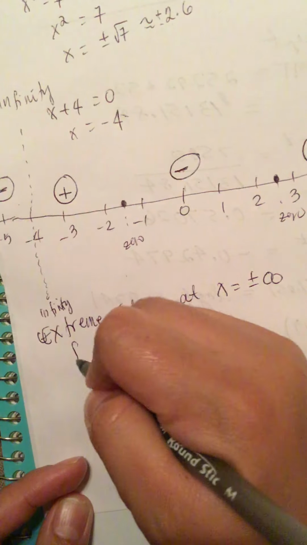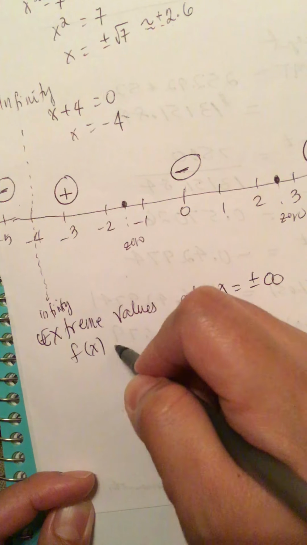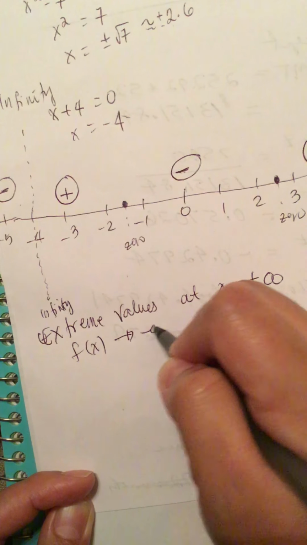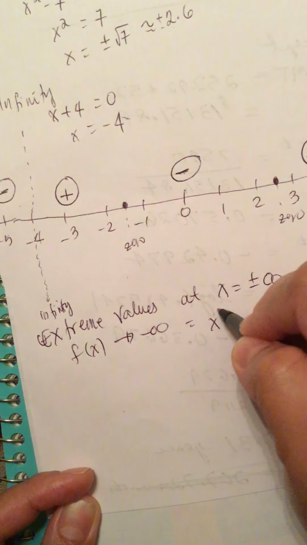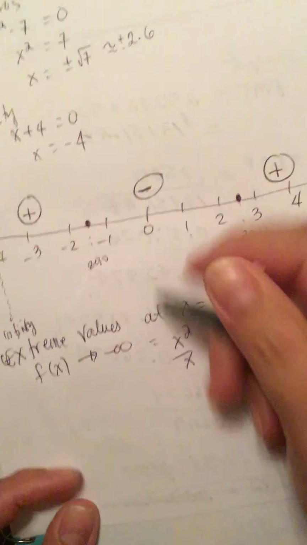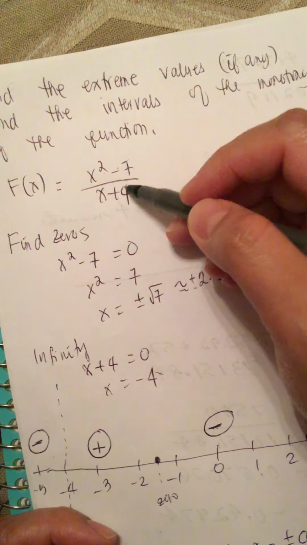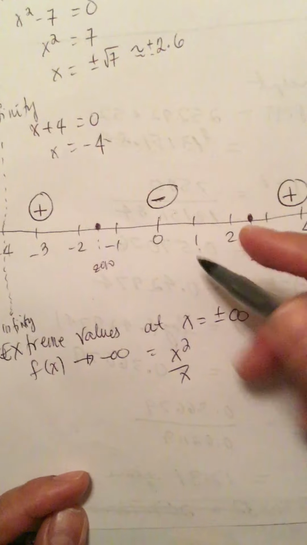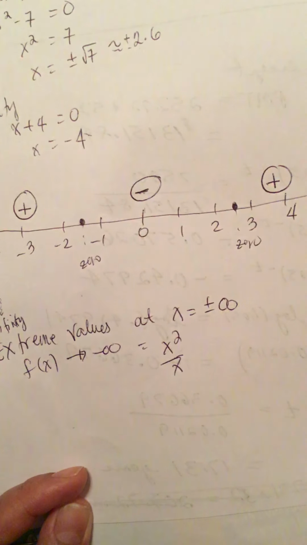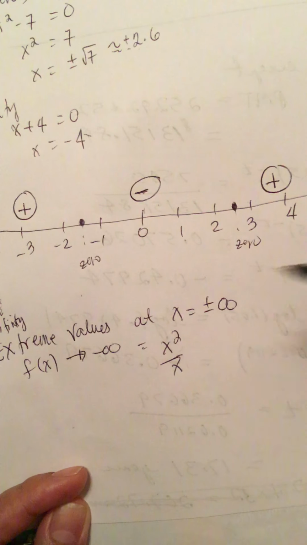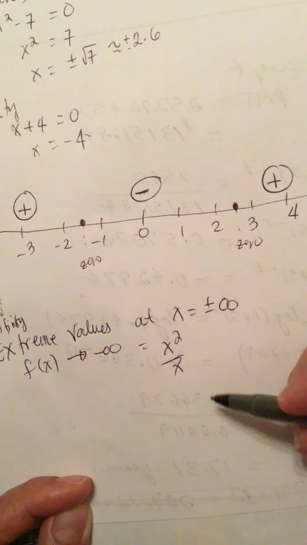When x goes to minus infinity, then we have x squared over x, because we ignore the minus 7 and plus 4 because they are insignificant when it comes to infinity, because infinity is a very large number, so they are not noticeable.